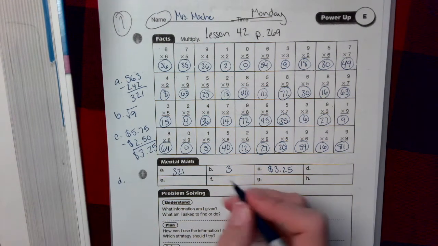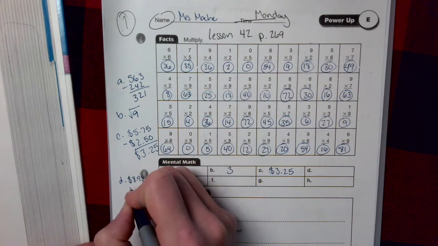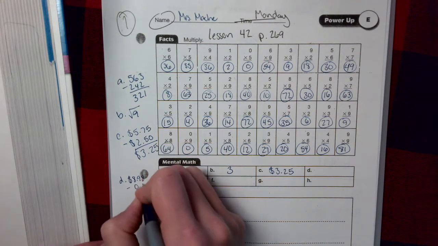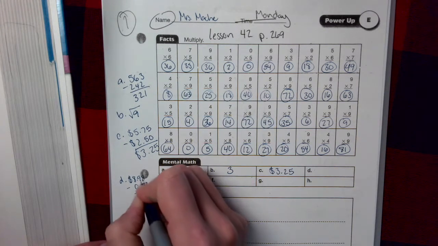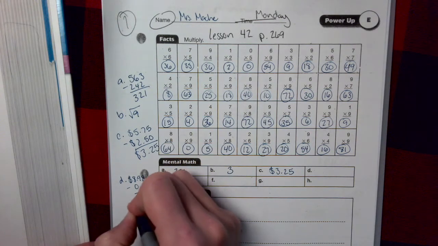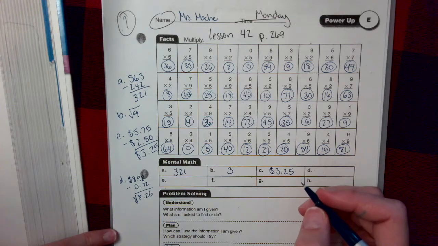D, $8.98 minus $0.72. 8 minus 2 is 6. 9 minus 7 is 2. 8 minus 0 is 8. So you get $8.26.